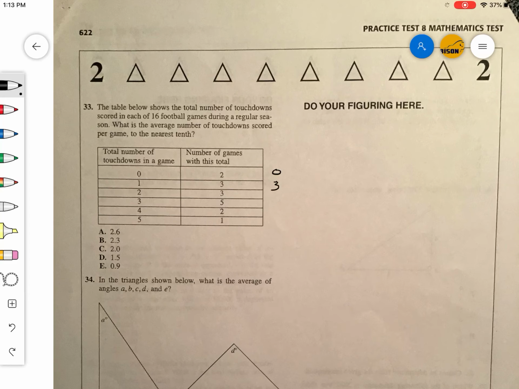The next line, 3 games, there were 2 touchdowns. So that's 6 touchdowns altogether. 5 games, there were 3 touchdowns, so that's 15 touchdowns altogether. 2 games, there were 4, that's 8 touchdowns, and 1 game, there was 5, so that's 5 touchdowns. Okay, so they want to know the average number of touchdowns in those 16 games. So let's add up all the touchdowns total.